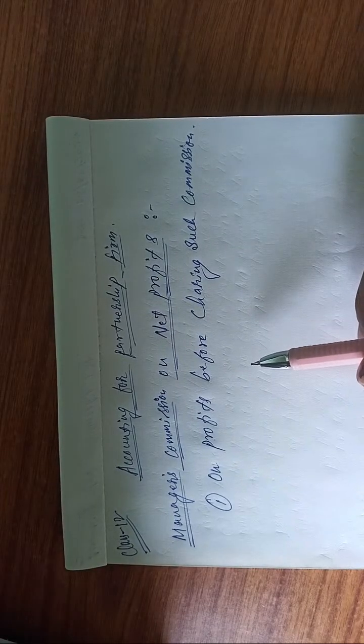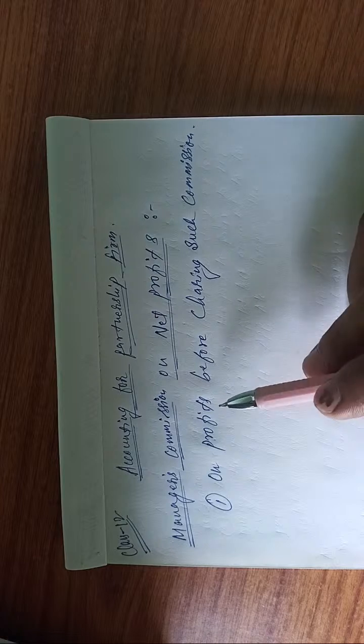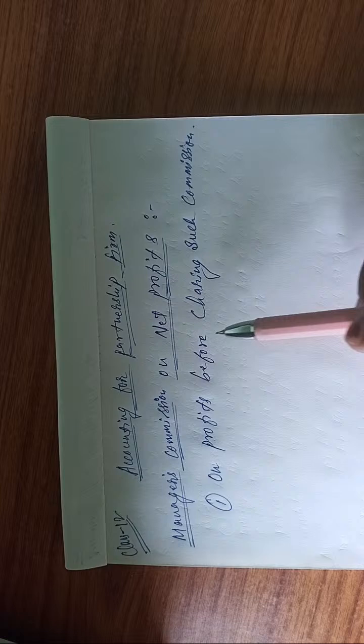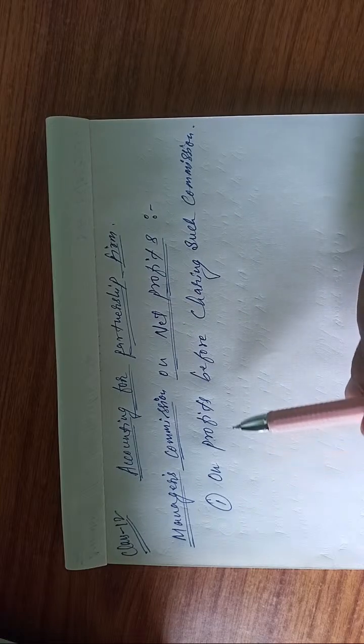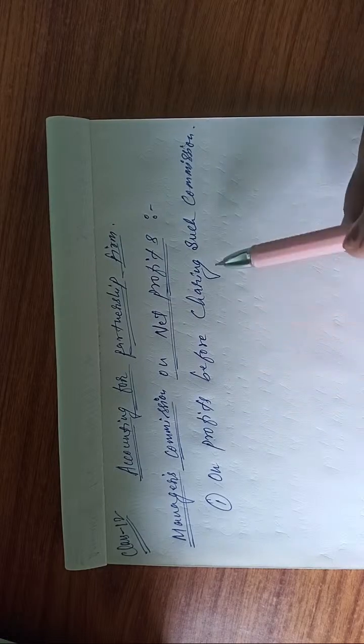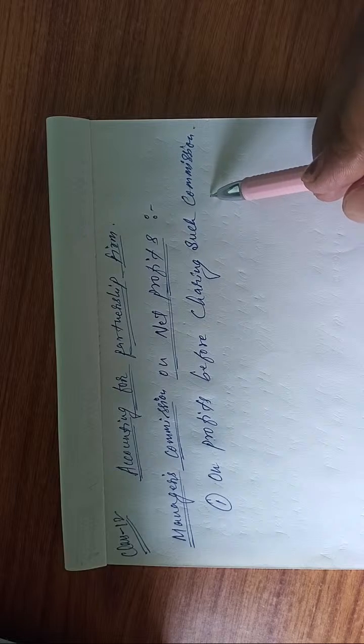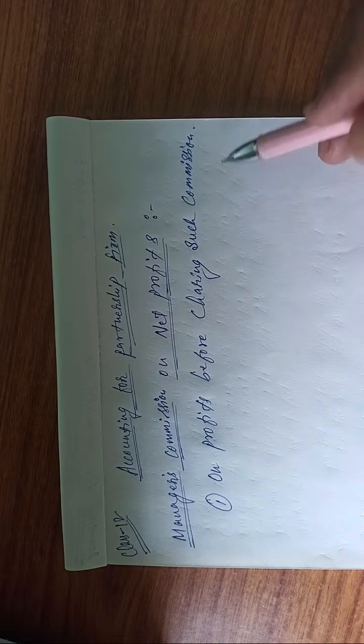If in the question it is said that you have to find out the manager commission on net profits, you have to know whether it is mentioned on profits before charging such commission.